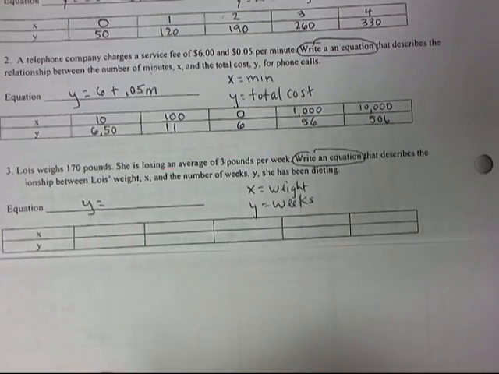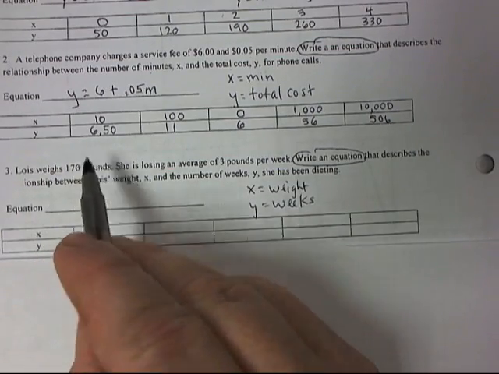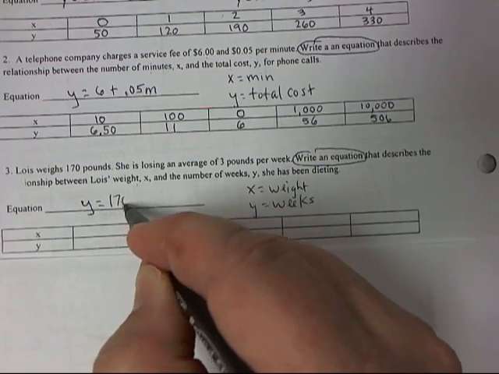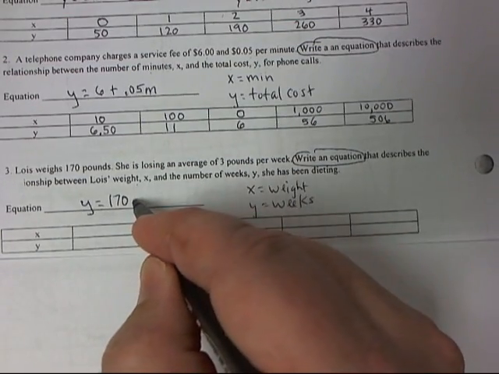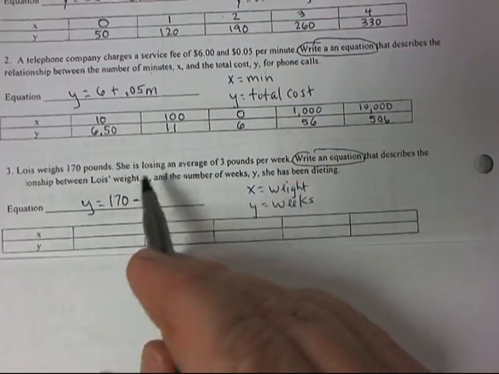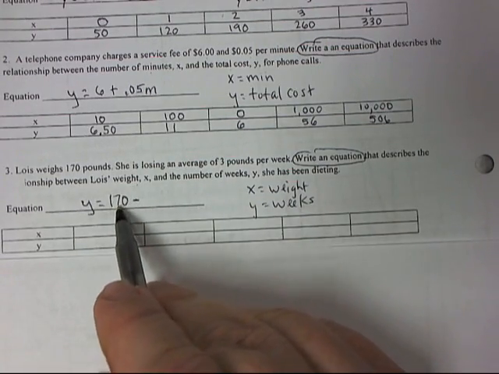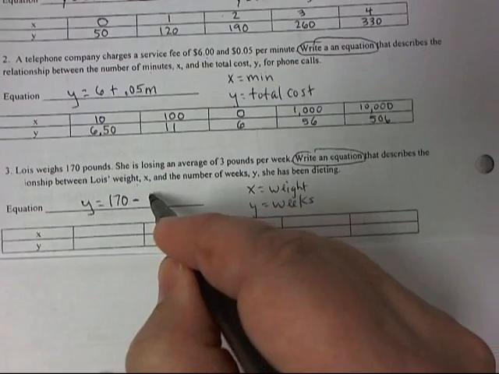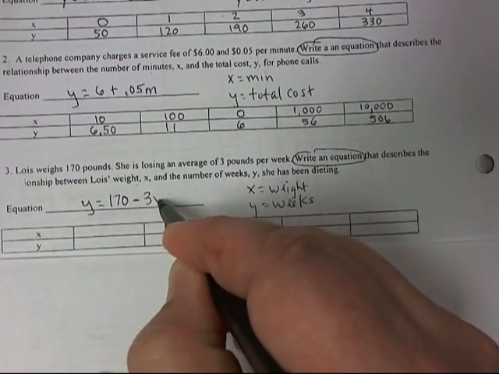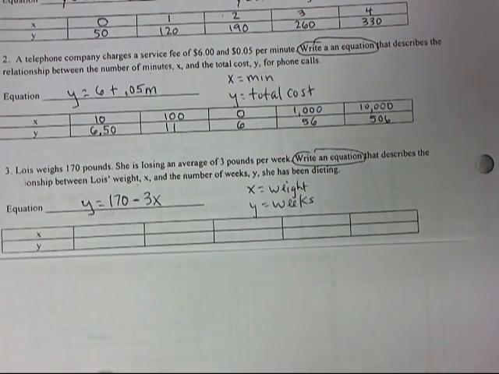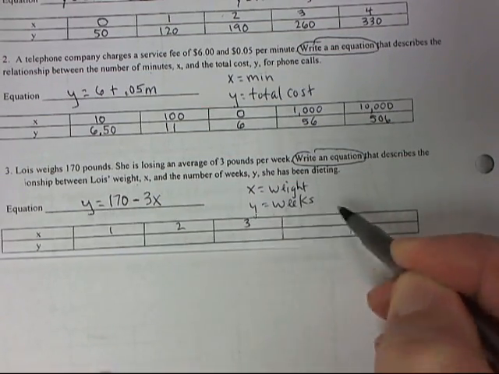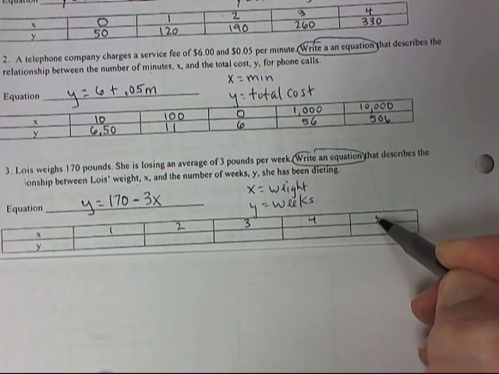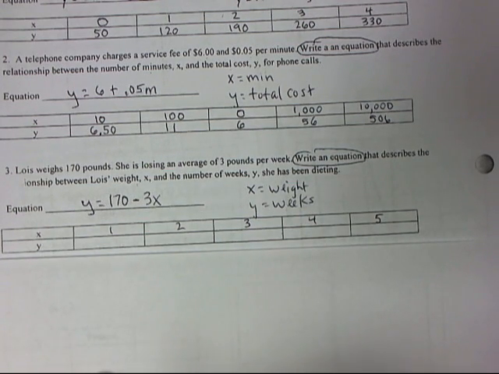equals number of weeks. She weighs 170 pounds, so she starts at 170 pounds. She is losing an average of 3 pounds per week. So losing weight means we're subtracting weight from her initial weight of 170 at a rate of 3 pounds per week. So 3 times x would be our equation. And now let's substitute 1 week, 2 weeks, 3 weeks, 4 weeks, and 5 weeks in for x.